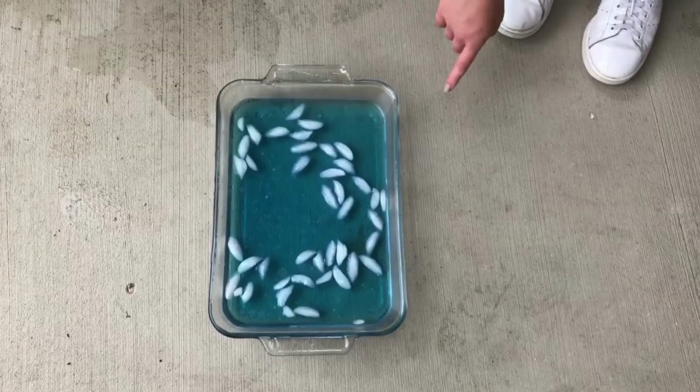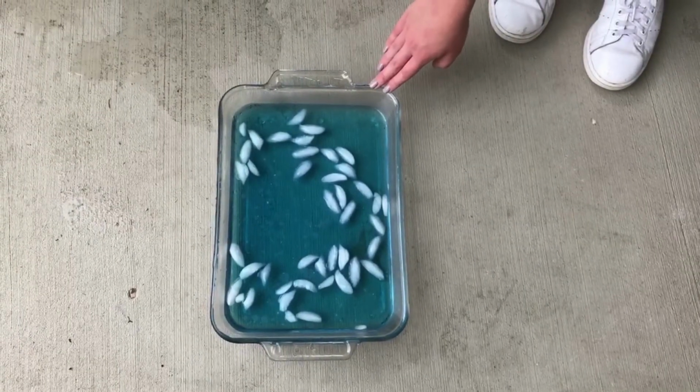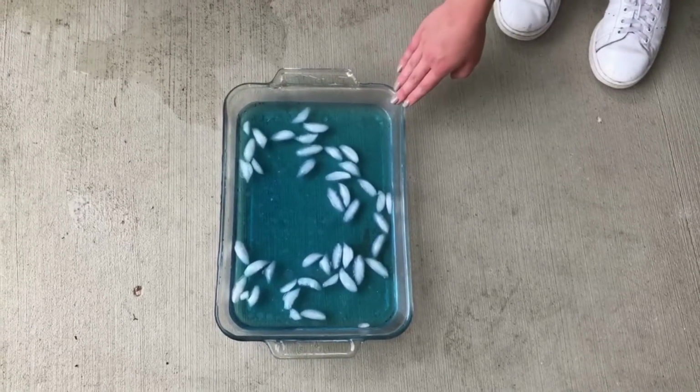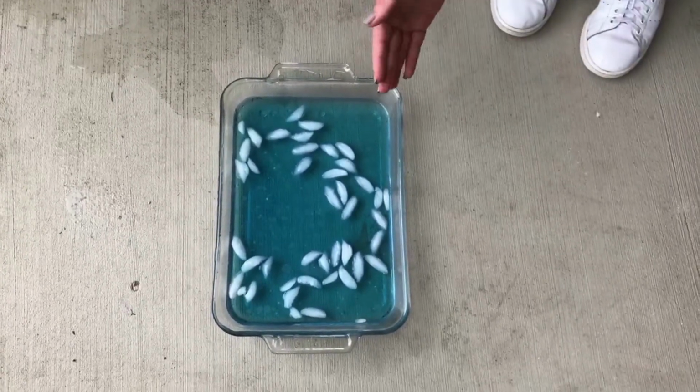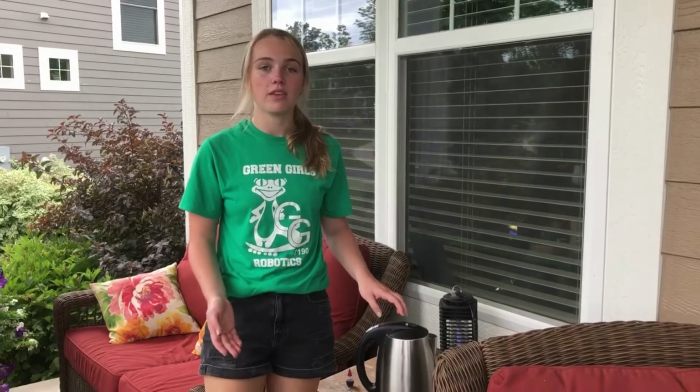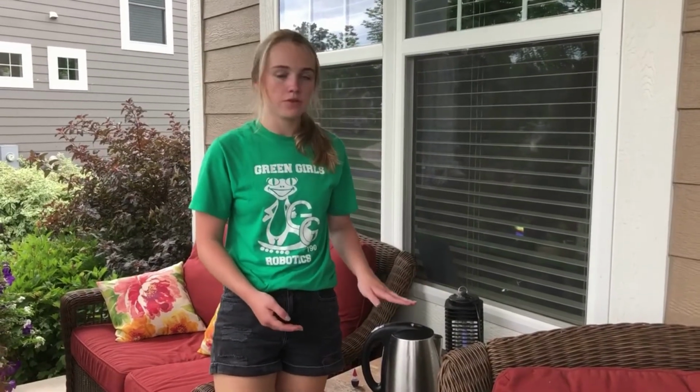You're first going to want to fill your clear baking dish a third of the way full with cold ice water and add blue food coloring. Let this sit until all the ice melts. While that's melting, boil your water and add red food coloring.